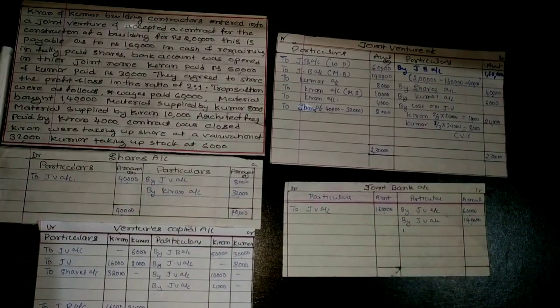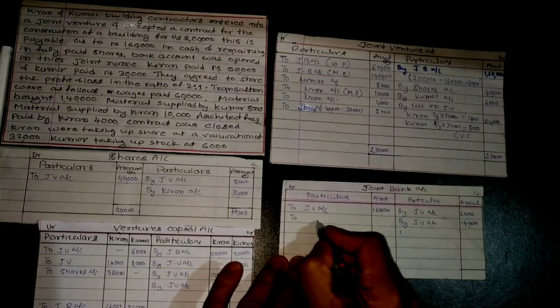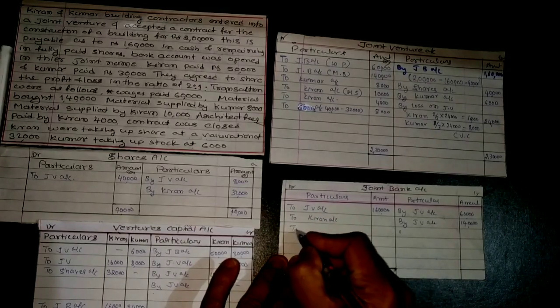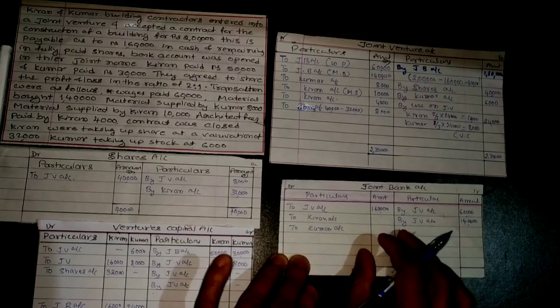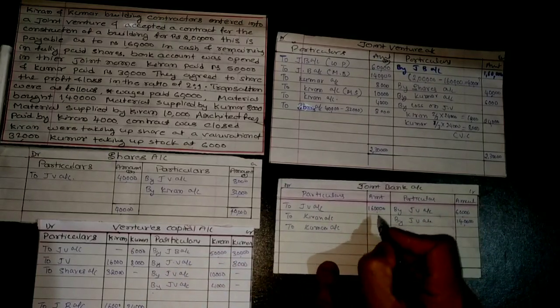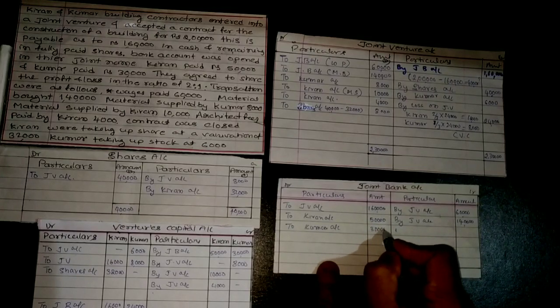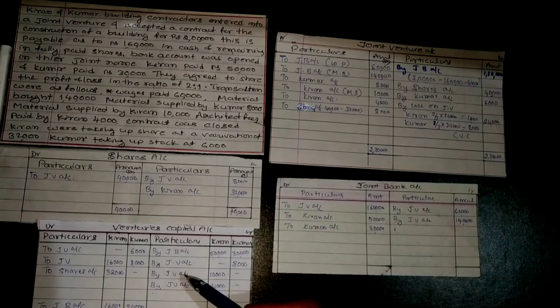Now come to the by joint bank account, that is to Kiran account, to Kumar account, how much? 50,000 and 30,000. Next, joint venture, no need of entry.